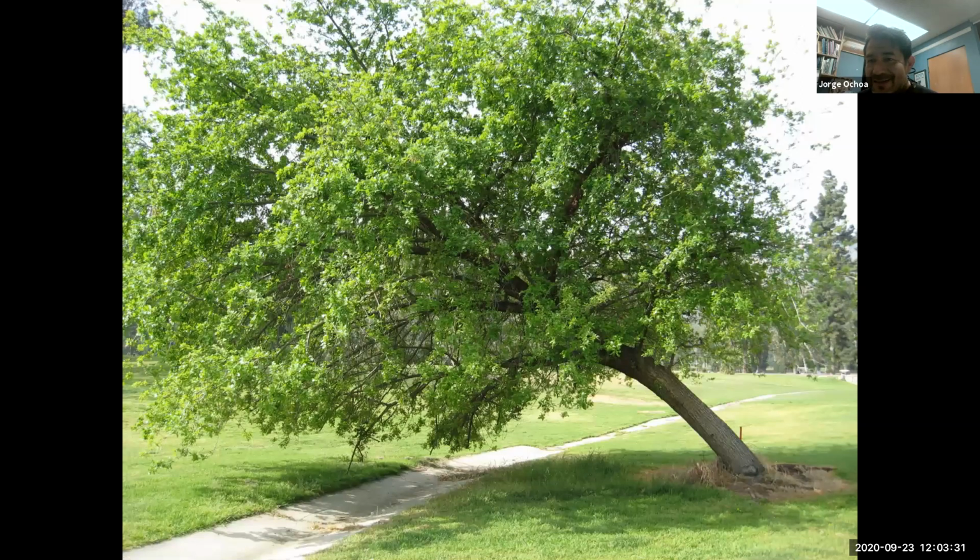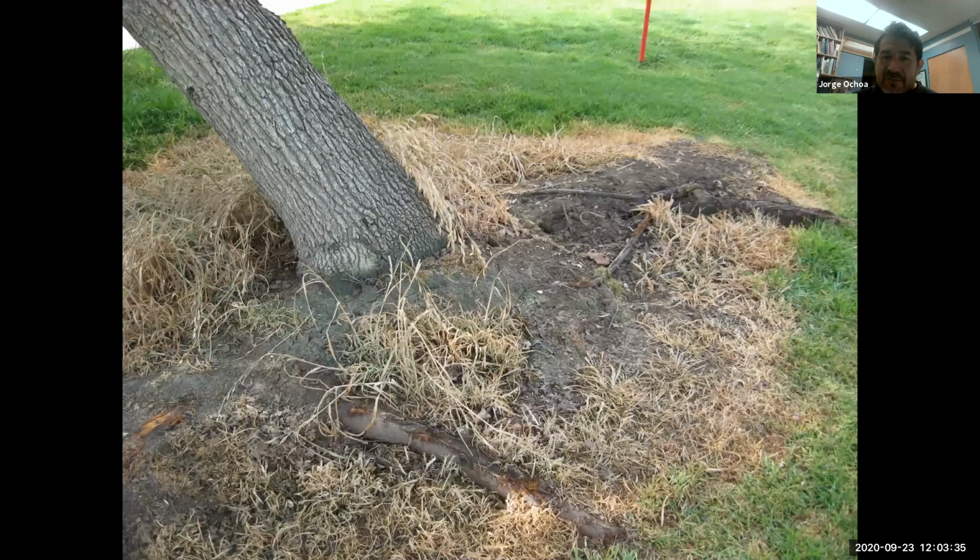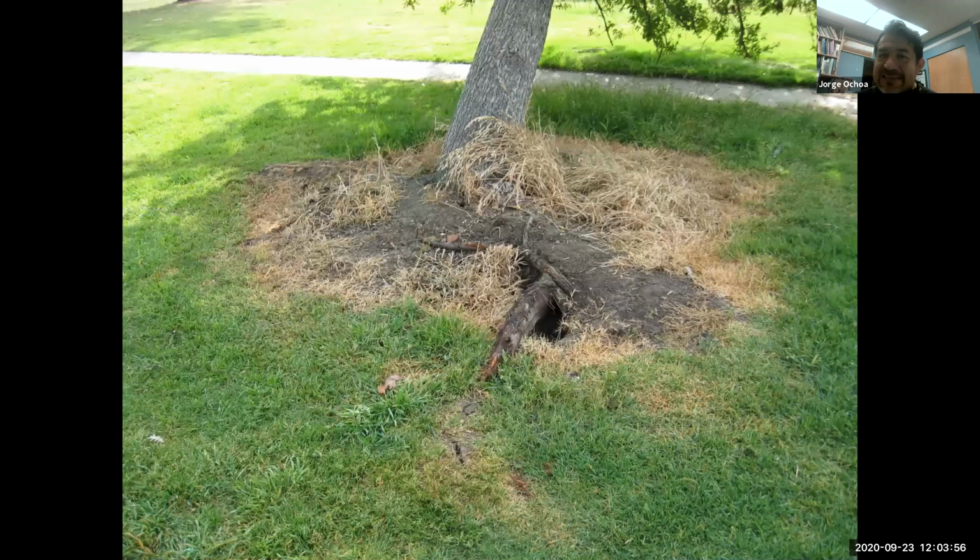Or in this case, it could be not soil failure, but some of the roots that are cracking the soil. Cracking the soil underneath the tree is not good, so just be aware of that. If you see trees and you move them and you see cracking or soil movement, or just literally cracking of the soil, it's not good.